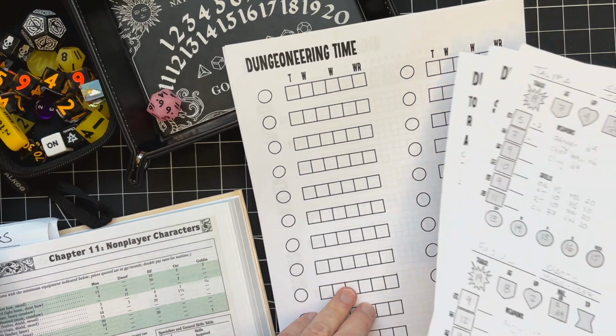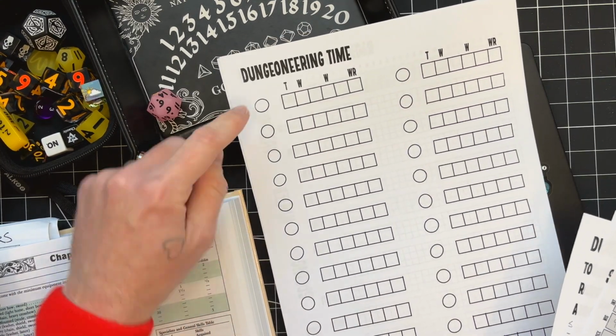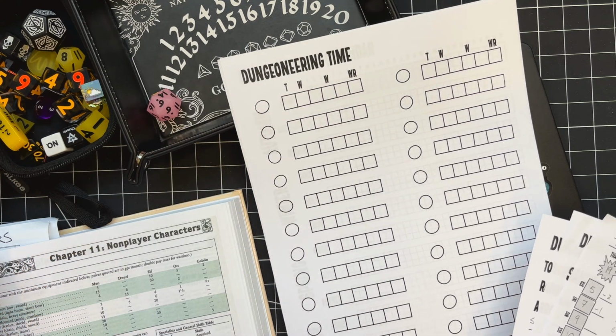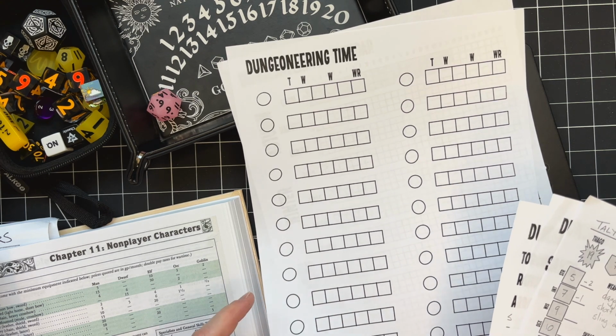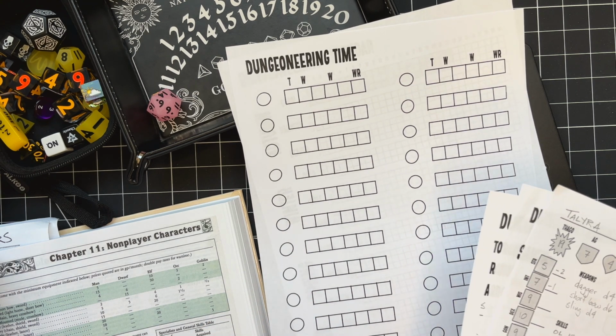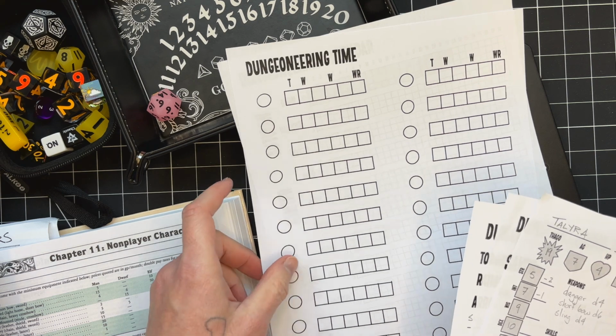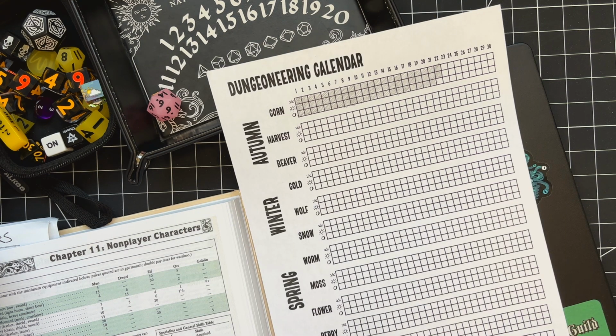And I made my own Dungeoneering time sheet so that I can put in hours of the day here and track a little bit more precisely what time of day it is. Although, as I've noted before, my party rarely spends more than an hour or two in the dungeon. Despite always having an aversion to fantasy names for months, because I find them confusing when you're trying to talk about the middle winter month, and rather than saying December or January, you have a crazy elvish name for it or something like that.